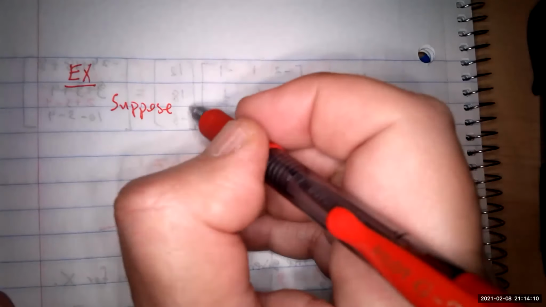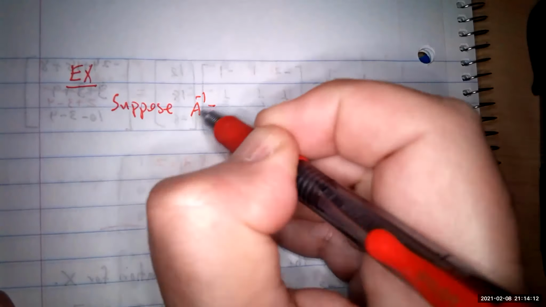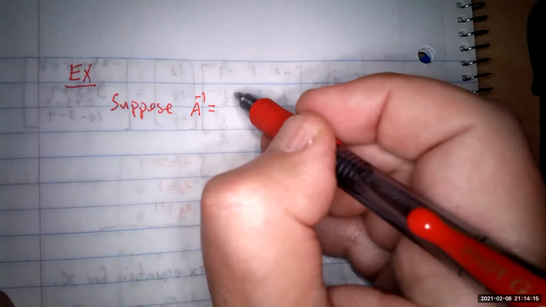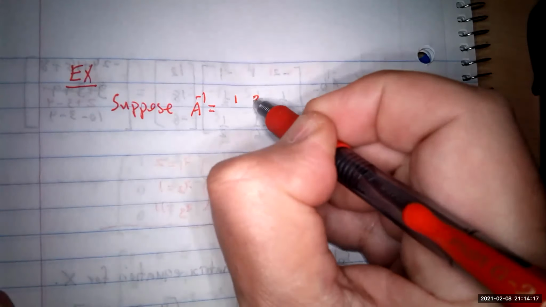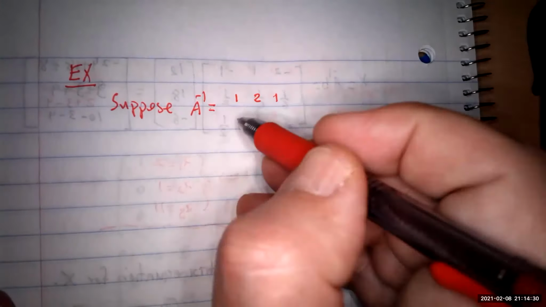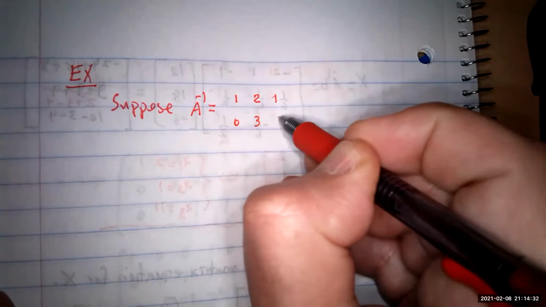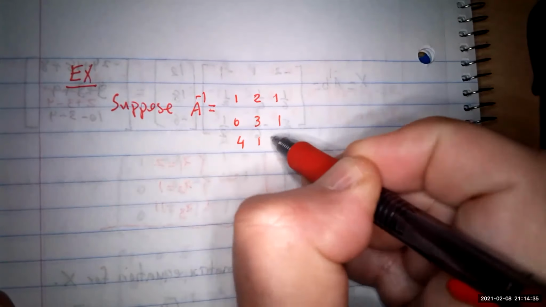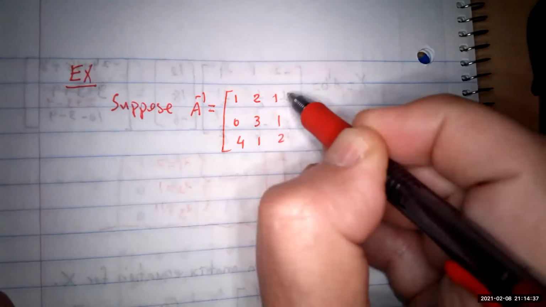Again, you have a group of problems of this format. And suppose you have the A inverse. We give you the A inverse in this problem. The inverse is 1, 2, 1, then 0, 3, 1, and 4, 1, 2. You see, the inverse of a matrix is already given to you. So this means A is invertible.